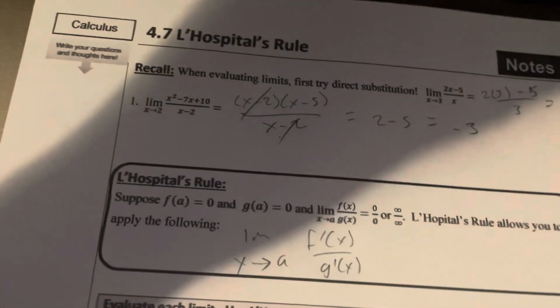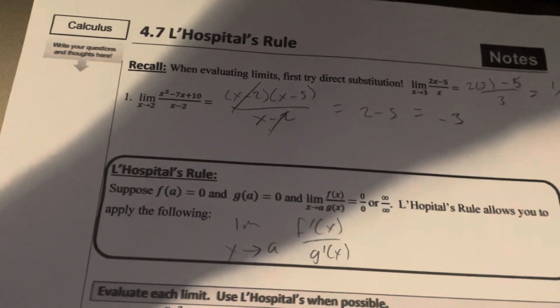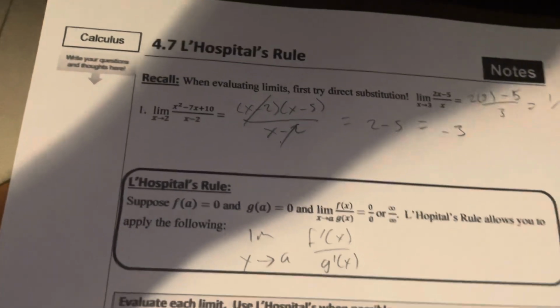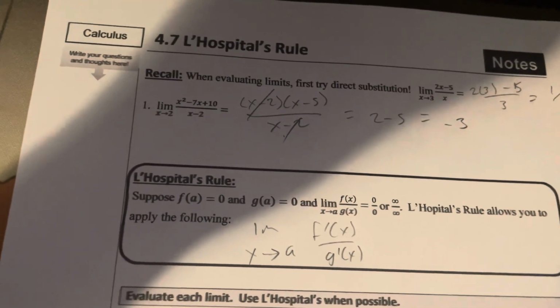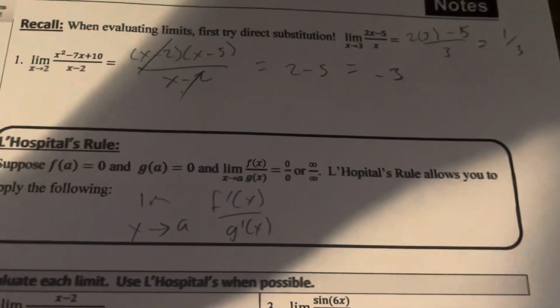So we factor, and then we find that you can cancel x minus 2. And then the equation is just x minus 5. You plug in 2 for x, and then it becomes 2 minus 5, and that's just -3.